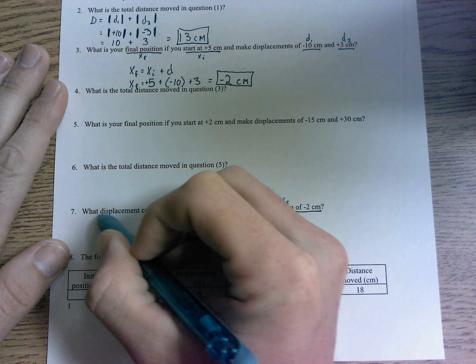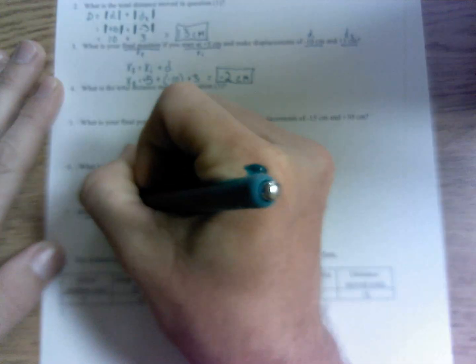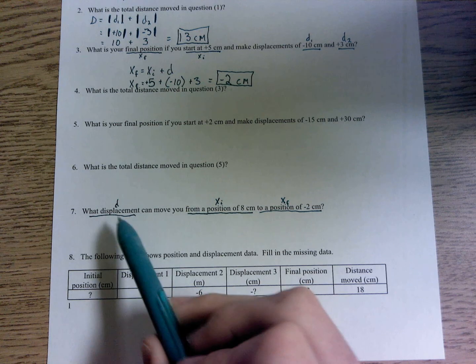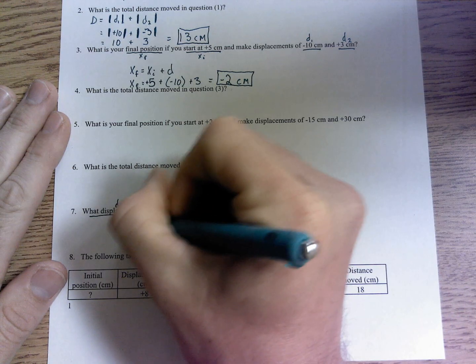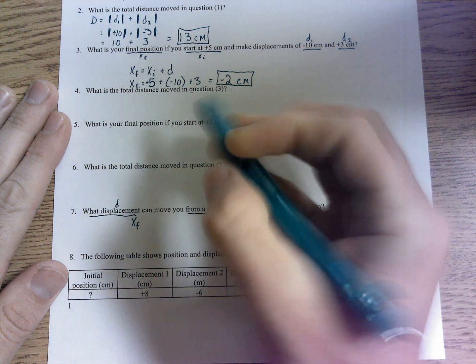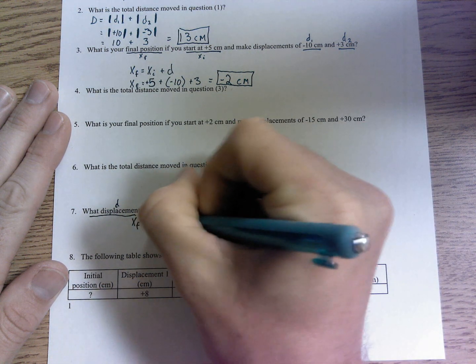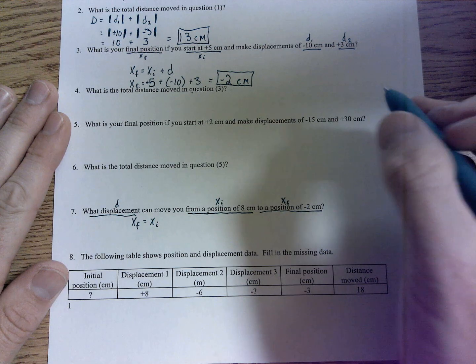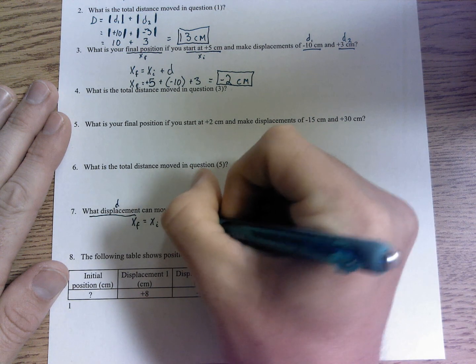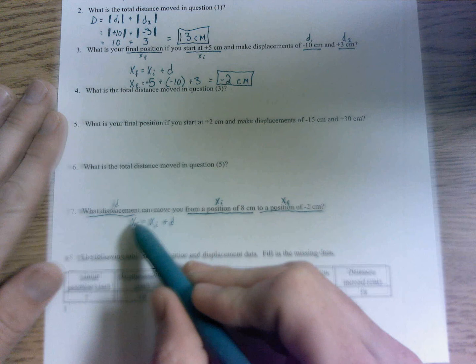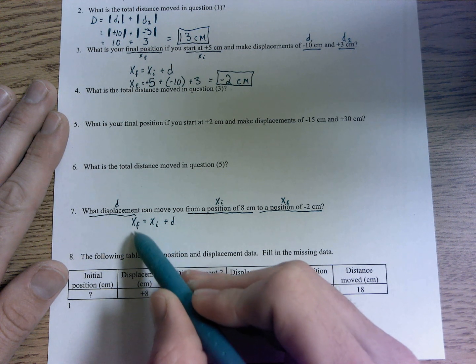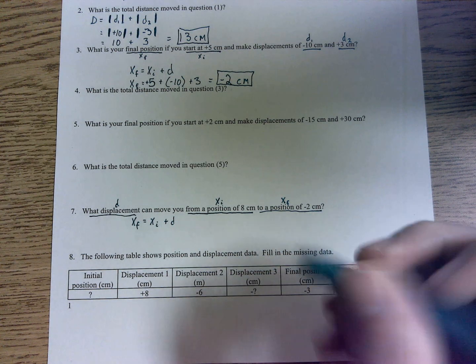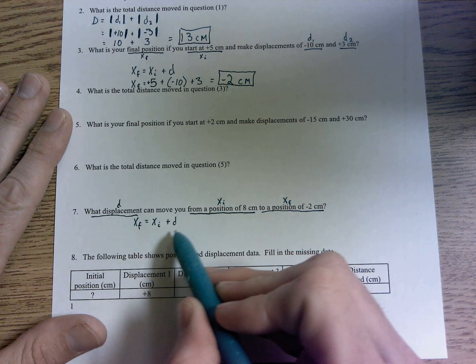And then the other thing that it's asking is displacement. Okay, that's D. Well, what's our formula that involves those variables? Okay, you might be saying x sub f, the same formula up there, equals x sub i plus D. Whenever I say sub, I mean down, right? X sub f, that means f is down, it's lower, it's subscript. Okay, x sub f equals x sub i plus D.